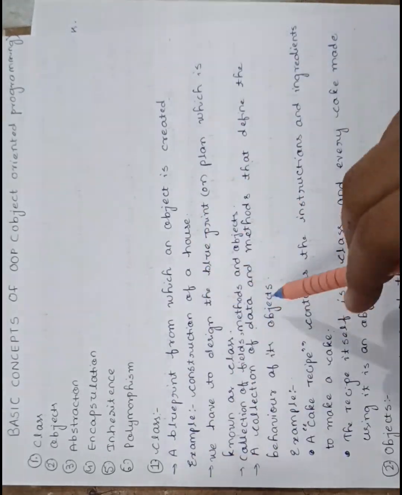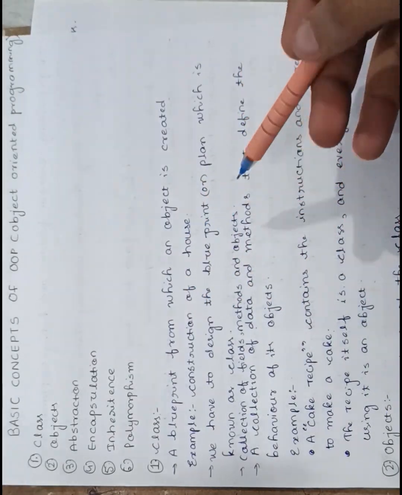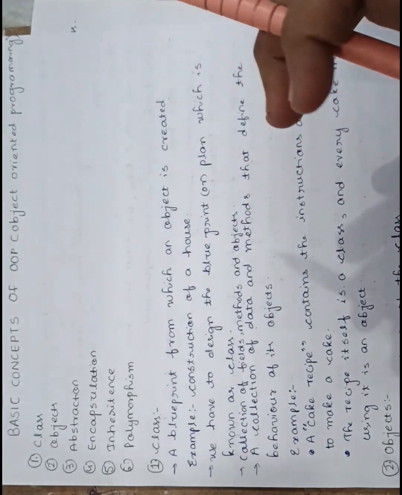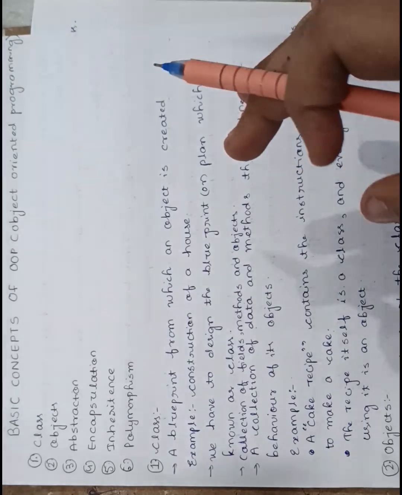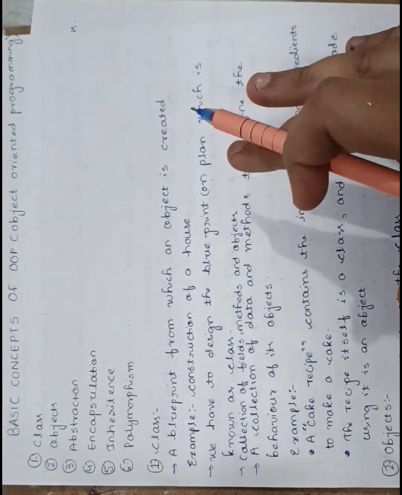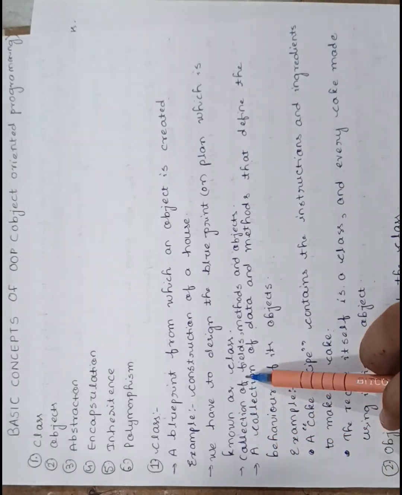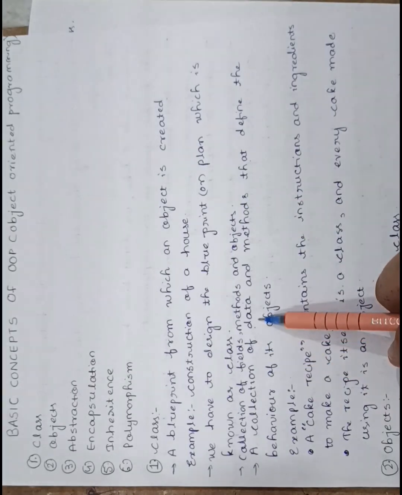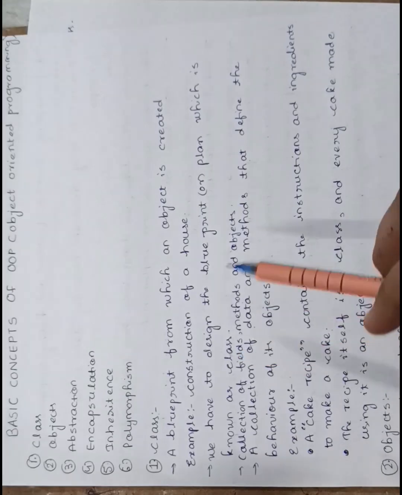So class is all about the blueprint and how it is going to be made, and the output of it is the real house which has been made, like its color is blue, its dimensions are this and this. That is known as an object. A collection of data and methods that defines the behavior of its object is known as class.